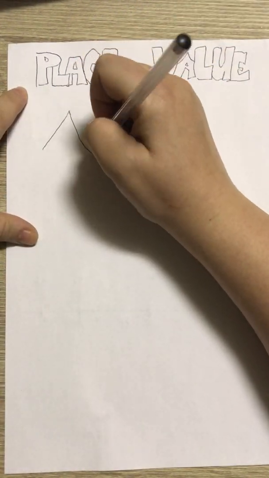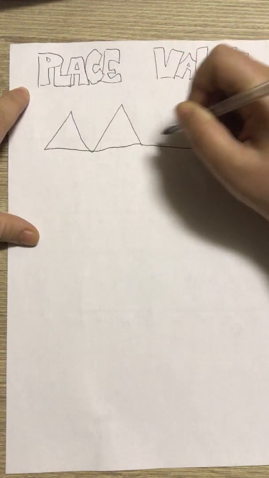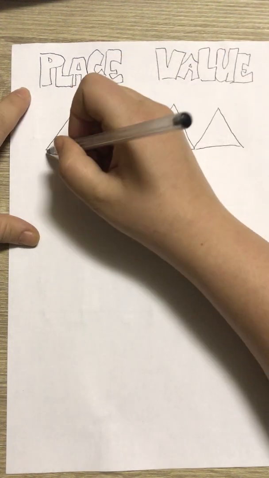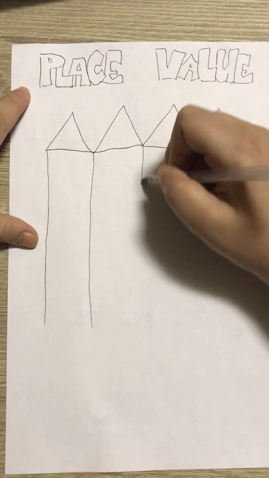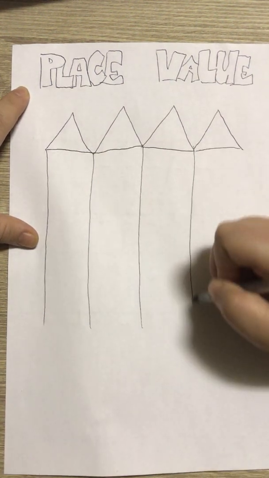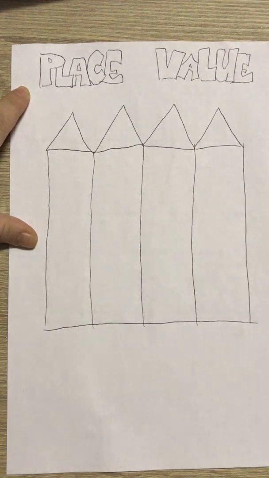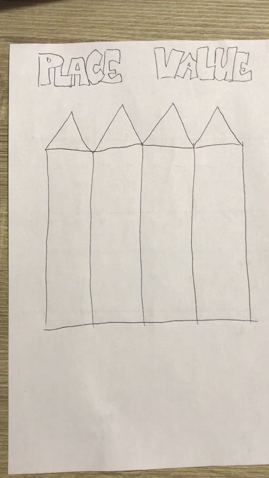This time I'm going to make 4, just to be safe. At this point, actually, you guys won't really be needing 4, but whatever. Here are my 4 houses. Now, my houses can be as tall as you want them to be. It depends on how many digits want to live in the certain house.